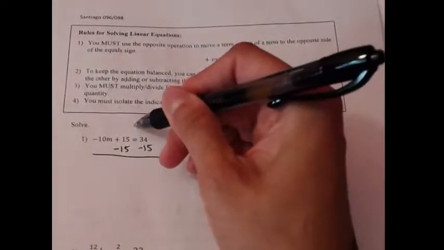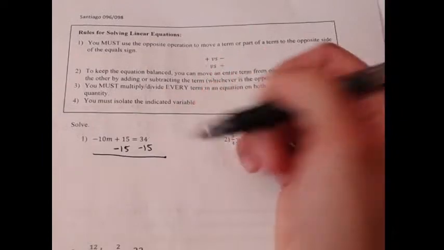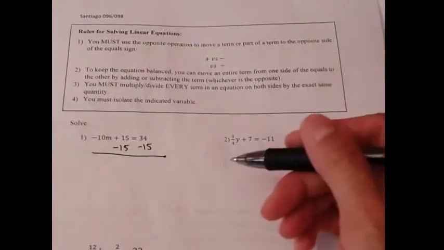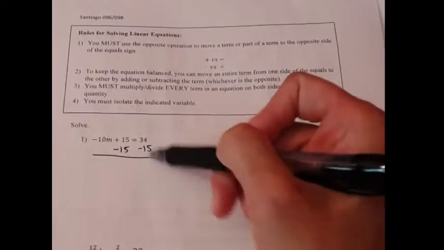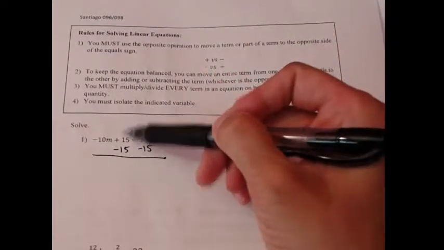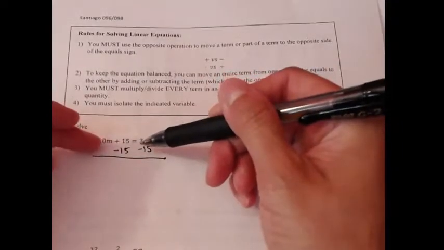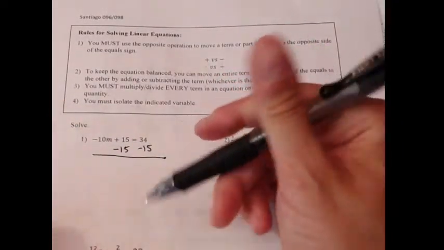If it helps, you can draw a dotted line to separate the left and the right-hand sides of the equation. That's totally up to you. I'm going to leave this clean and just write it as minus 15, minus 15. Notice I'm doing this in column form. This is just my advice to you. As you work through these problems, move in column form, okay?